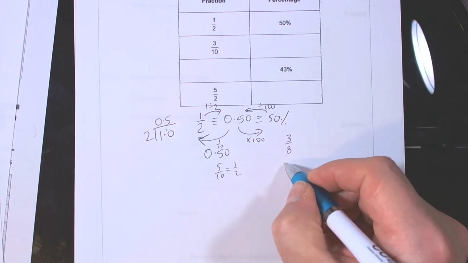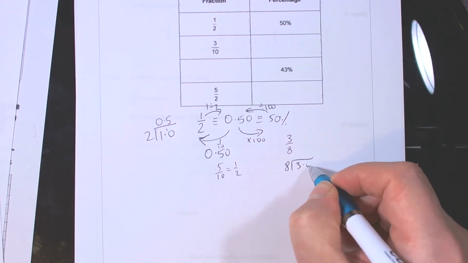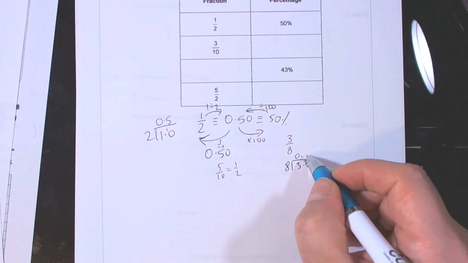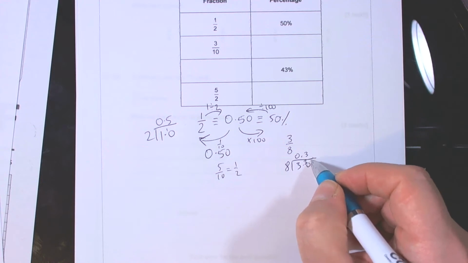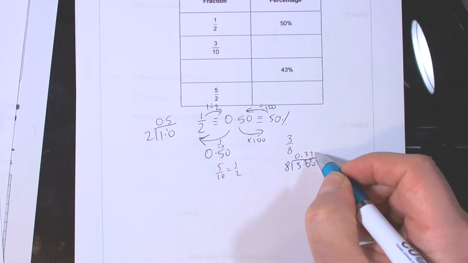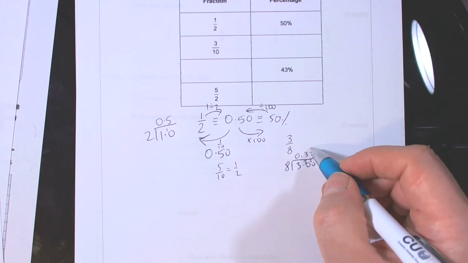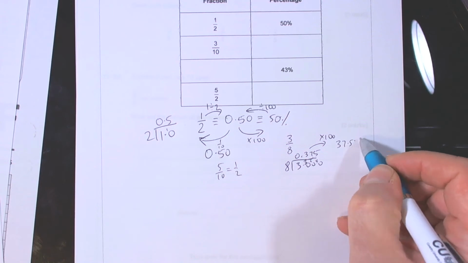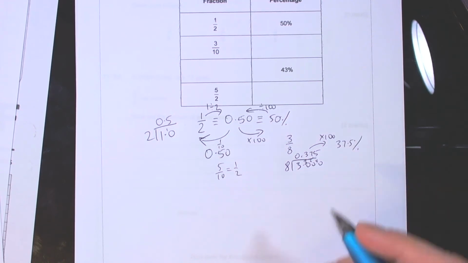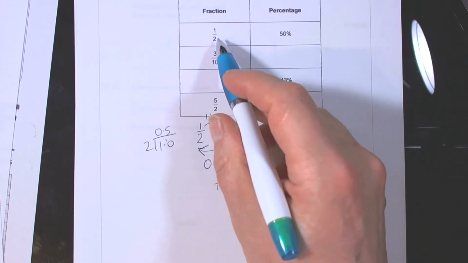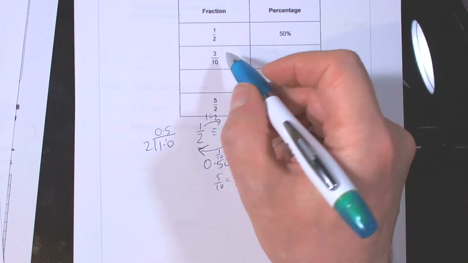I would do 8's into 3 to get the decimal, so 0 point, carry the 3 over, so 8's into 30 remains 6, 8's into 60 remains 4, 8's into 40, so it'd be 0.375, and then I can times it by 100 to get the percentage, 37.5%, and so forth. So that's a technique for remembering these things if you don't want to remember all of them individually.